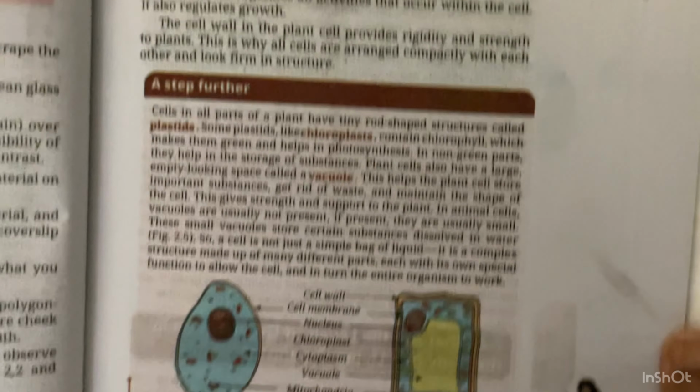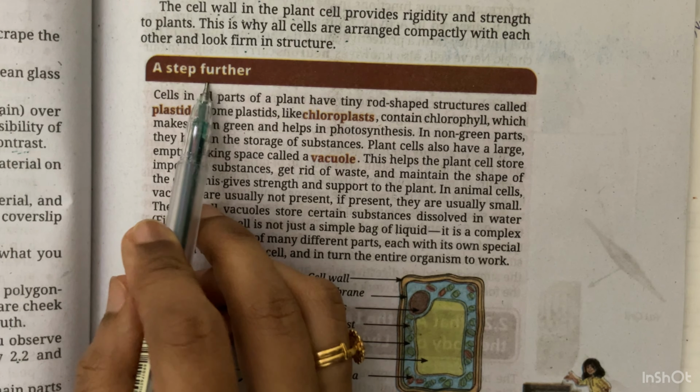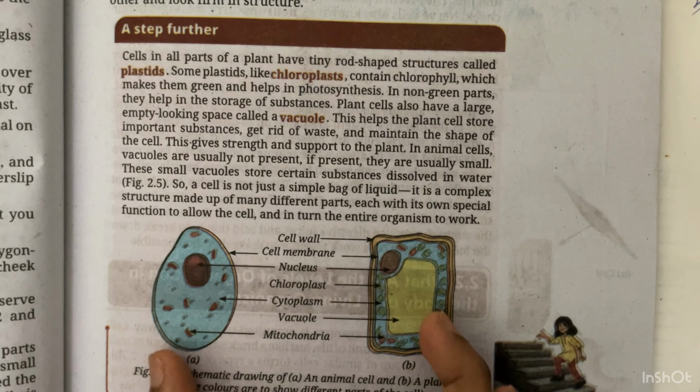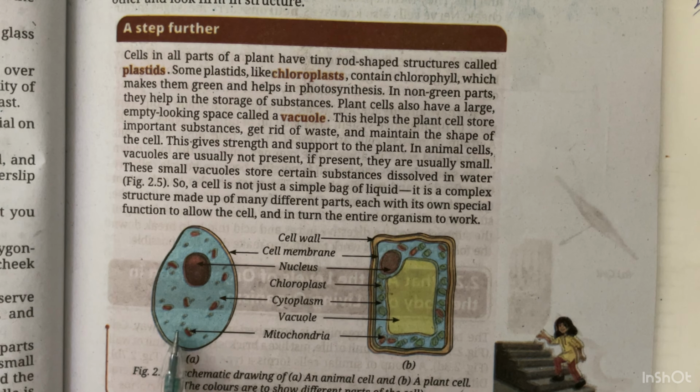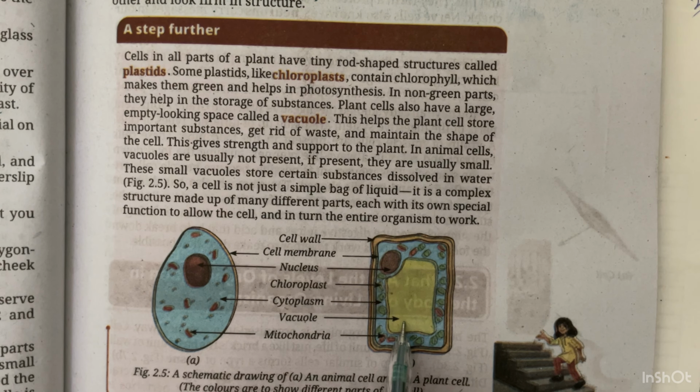Now, in the next video we are going to study a step further. We are going to find the difference between the animal cell and the plant cell. Okay, thank you.